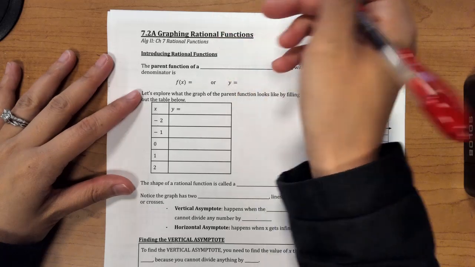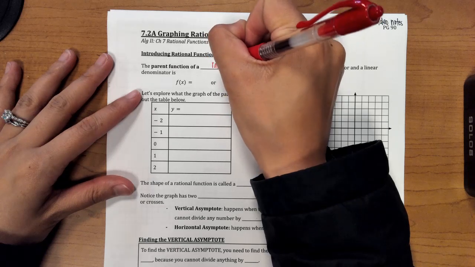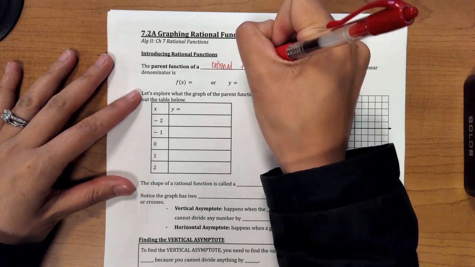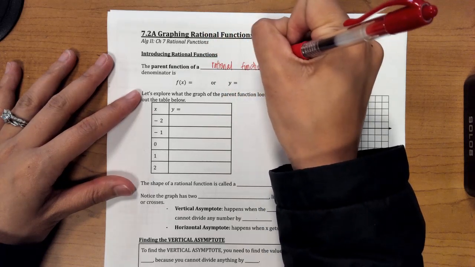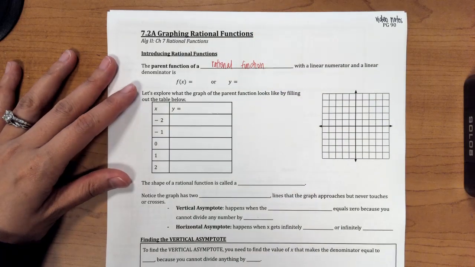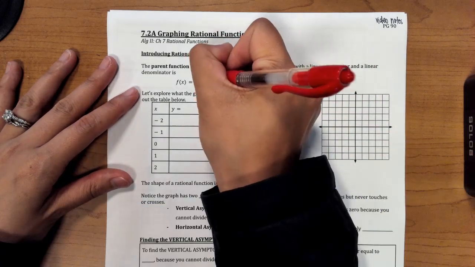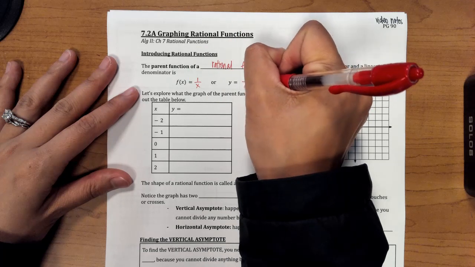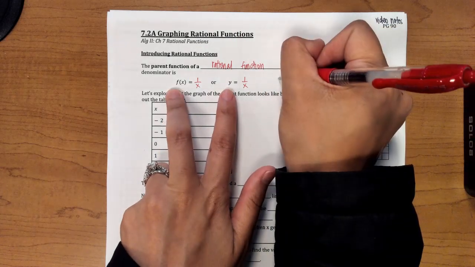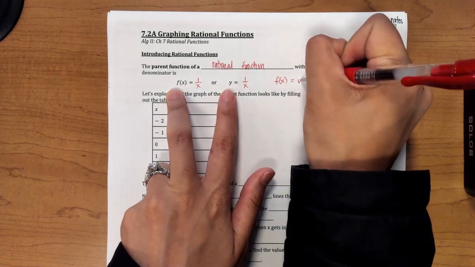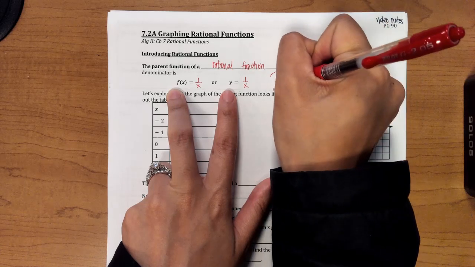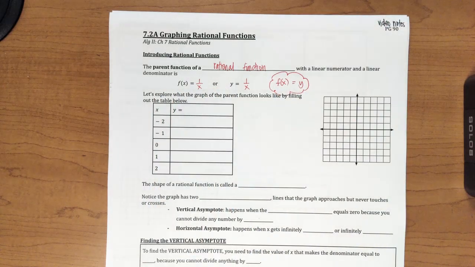So first of all, the parent function of a rational function with a linear numerator and a linear denominator is 1 over x. The thing you should know is that f of x is the same as y, right? So it doesn't matter which one I give you, it's going to be the same. And rational means fraction, so your variable needs to be in the denominator.